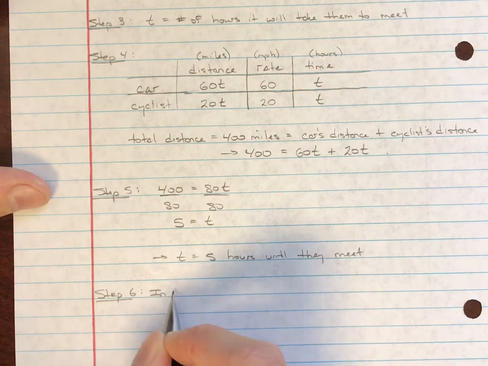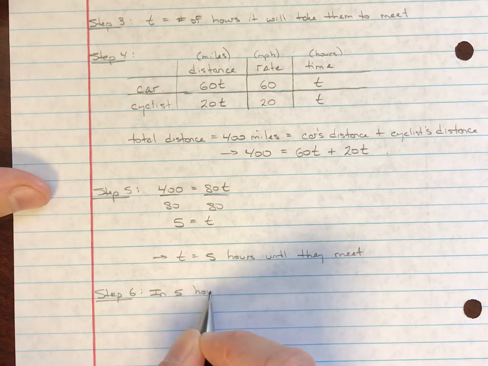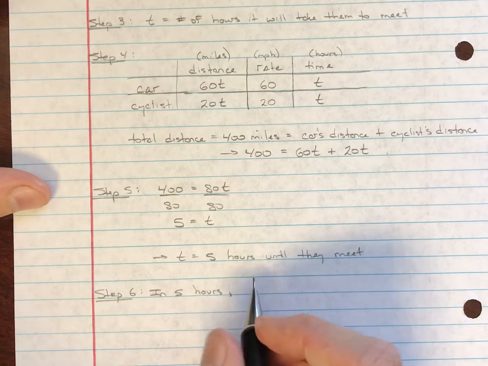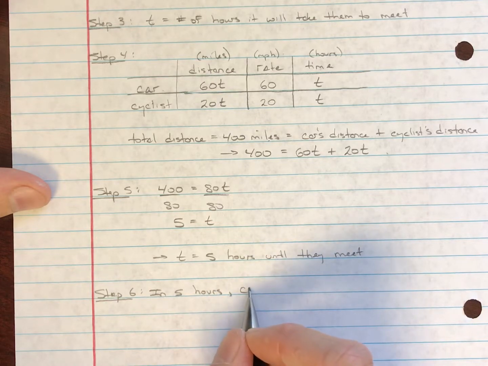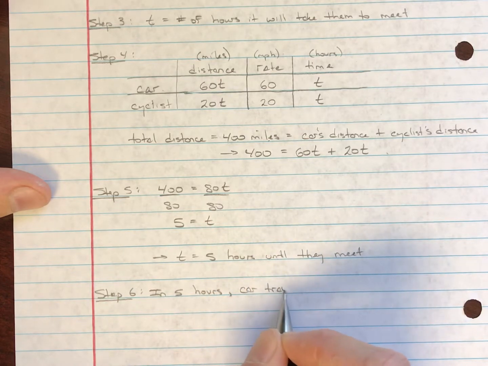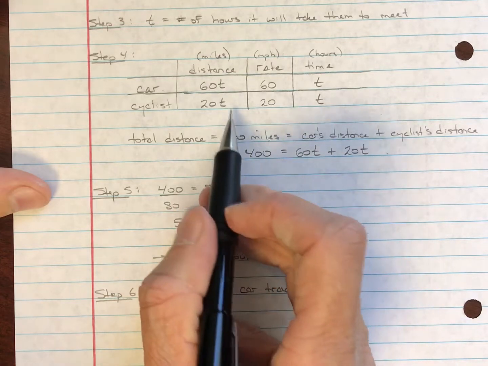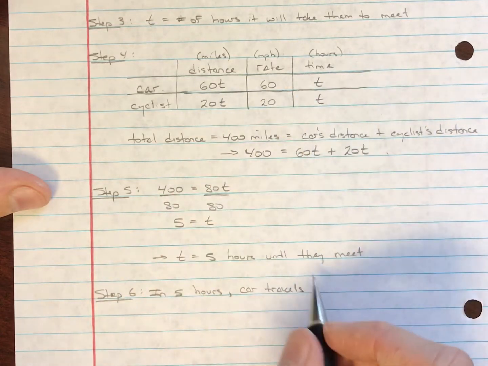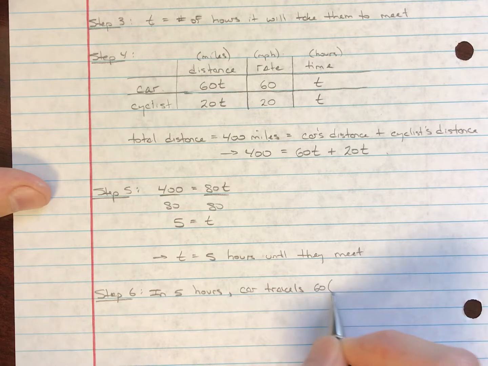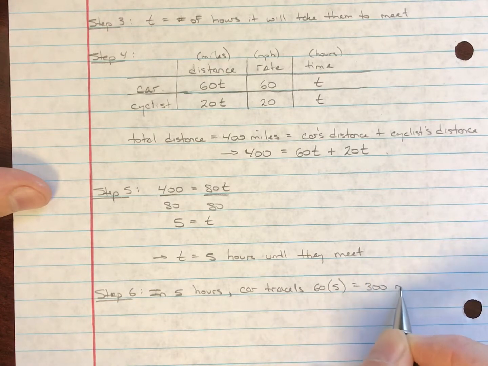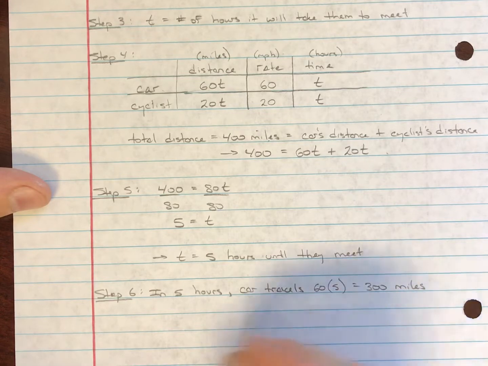So in 5 hours, the car travels, well, the car is traveling at 60 miles per hour. So the car travels 60 times 5. The car travels 300 miles.